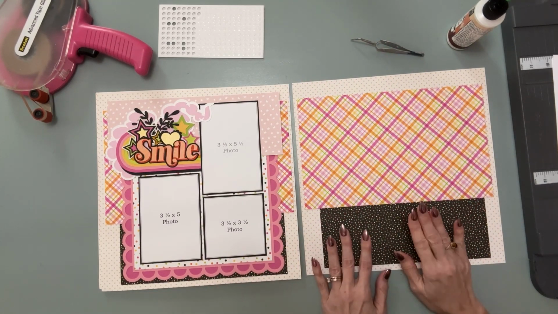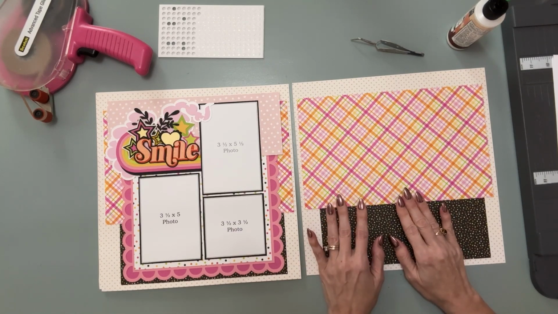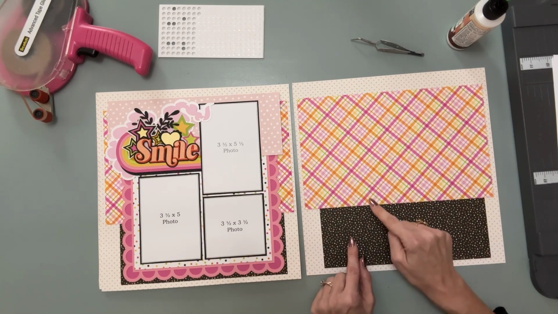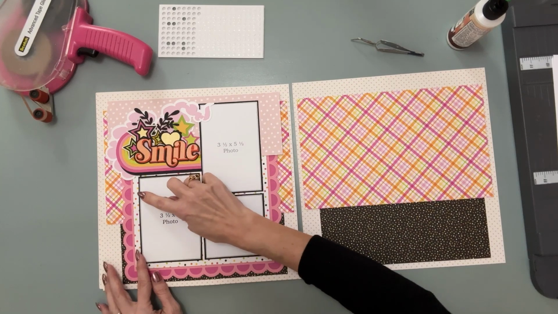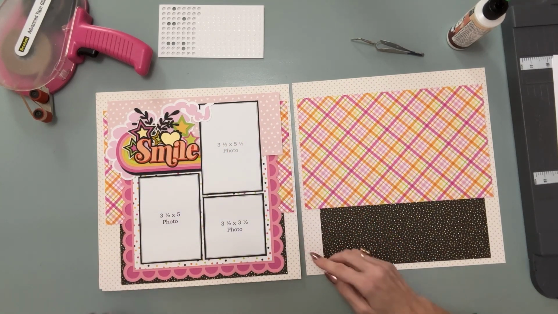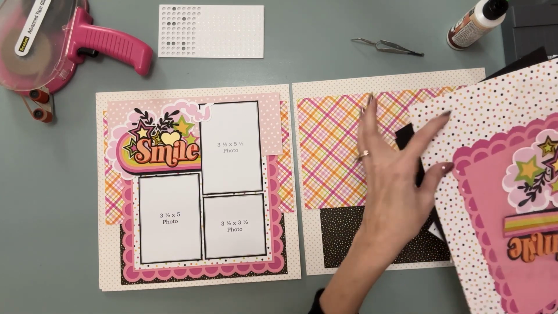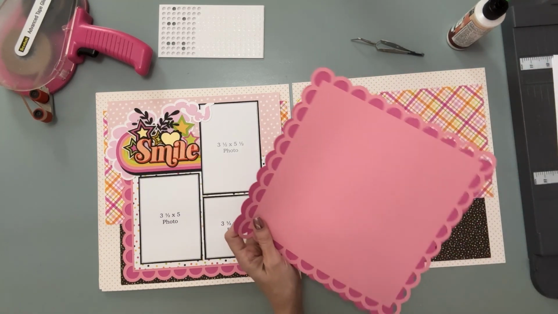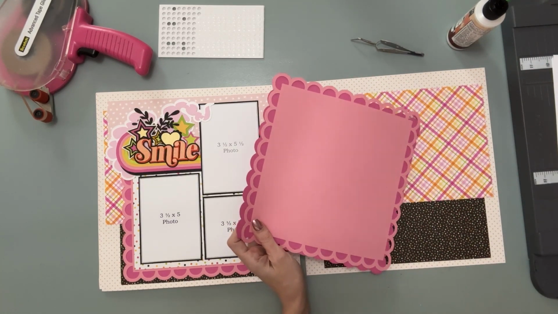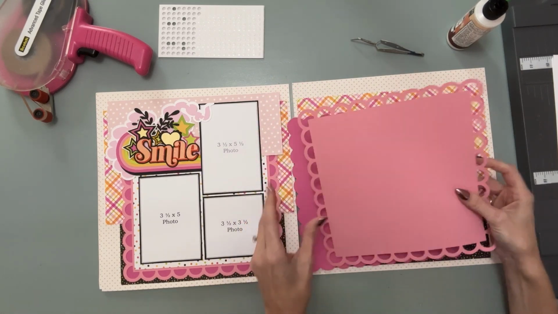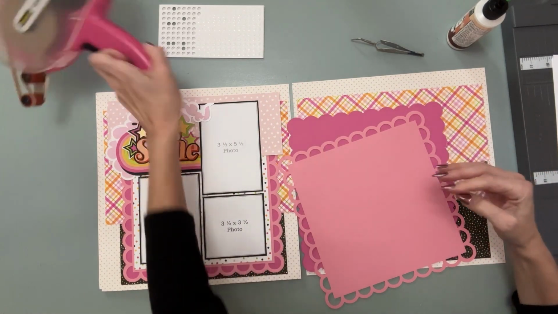Again, it doesn't have to be exact, but that is about 1 inch or so from the top edge of our page. All right. So now that we have those 2 pieces, before we put our final 2 pattern papers, the next thing we're going to do is, in your bag, you have that really large die cut scalloped square. So there are 2 pieces to that. So let's go ahead and pull those out of our kit. We're going to adhere those 2 pieces together.